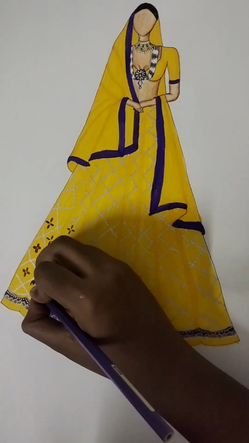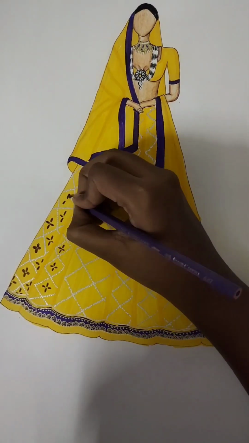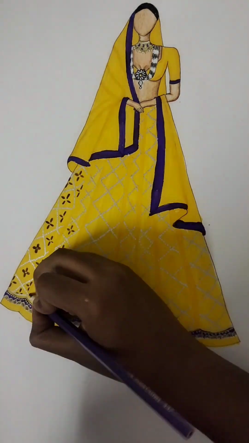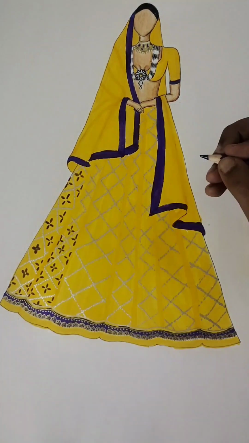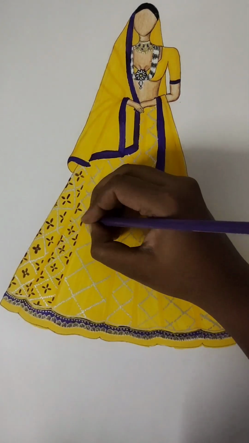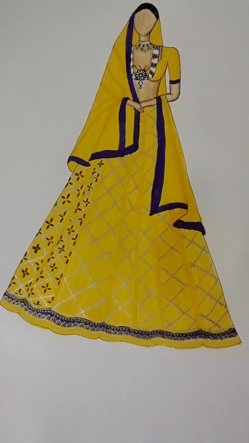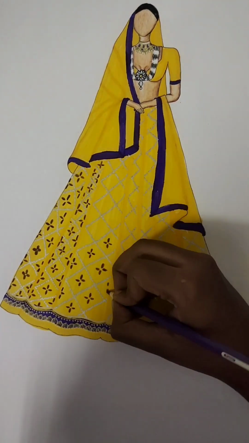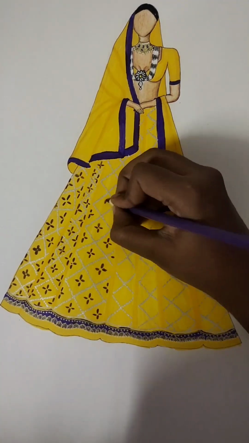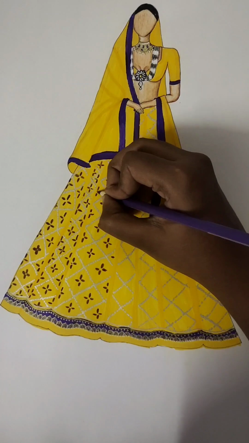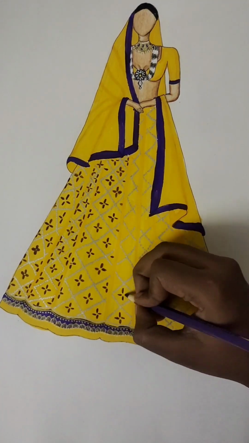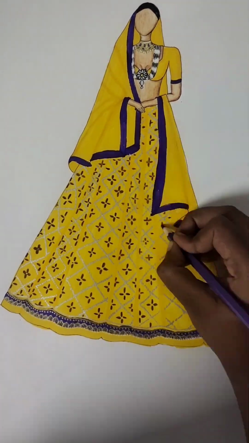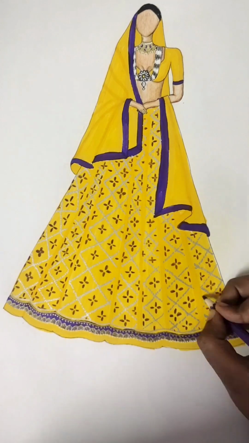In this lehenga, I have used a Zardosi technique and a small embroidery embellishment in between. The silver cross lines indicate the Zardosi, and the purple flower that I am adding now is a small embroidery to keep the lehenga simple as well as unique and ethnic. I'm going to keep the dupatta and the blouse really simple because I wanted the full focus on the skirt.